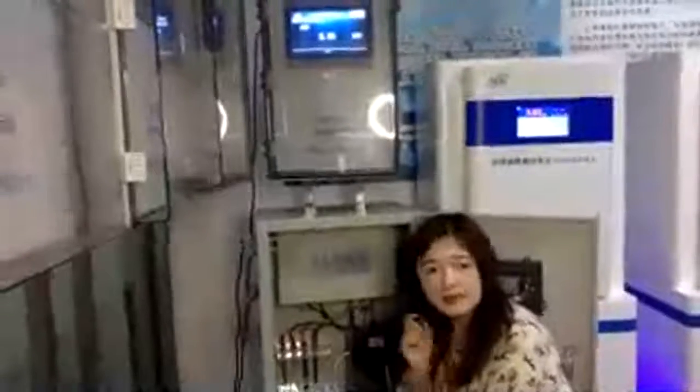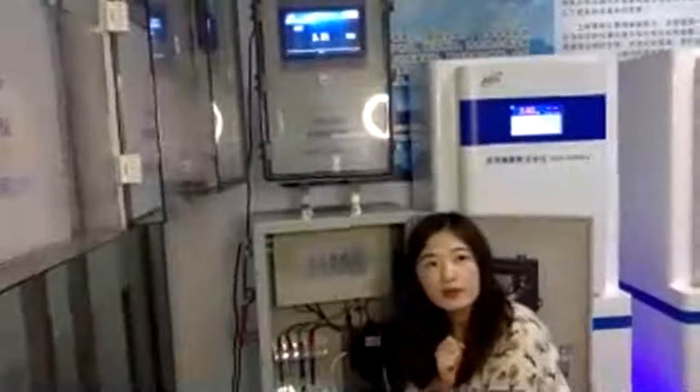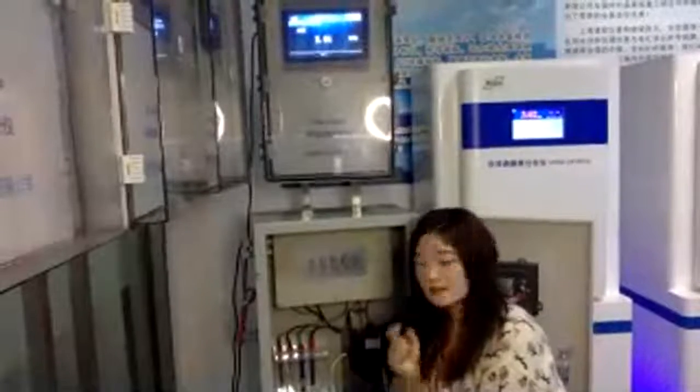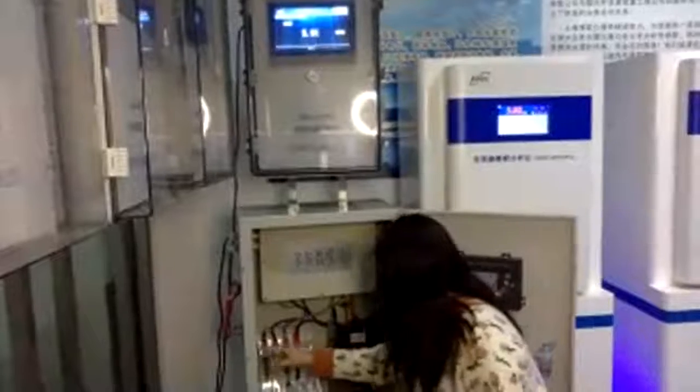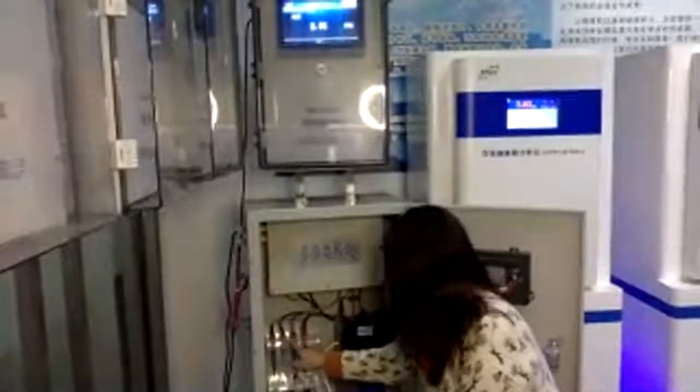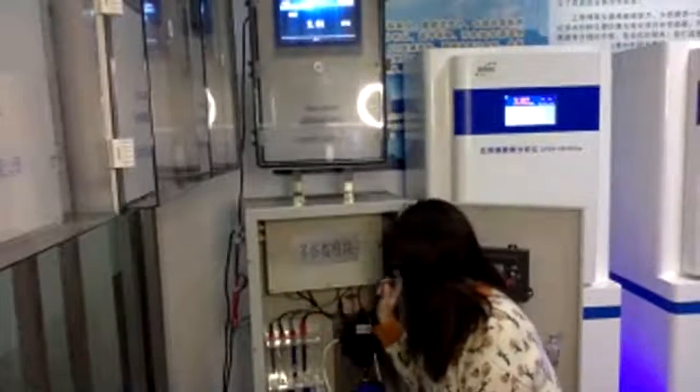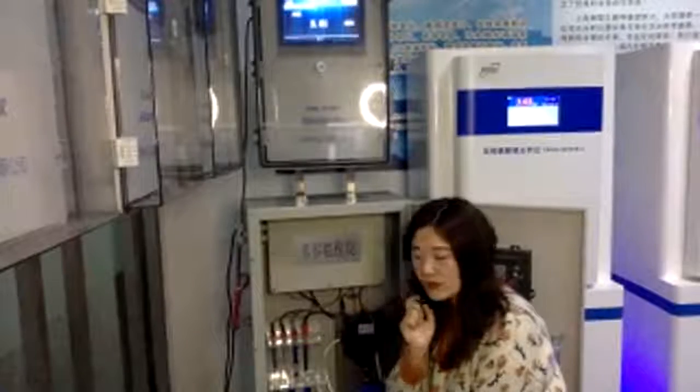So we always test data like the pH, conductivity, temperature, residual chlorine, turbidity, and some like the dissolved oxygen. All of the sensors can be installed in the flow cell one by one, so it is very clear for you to recognize.